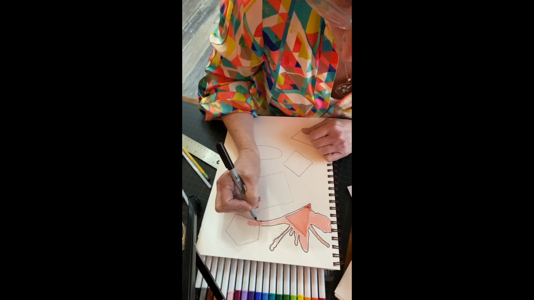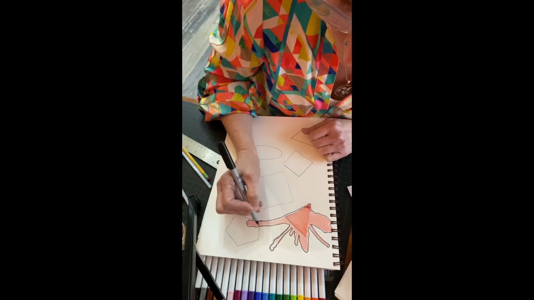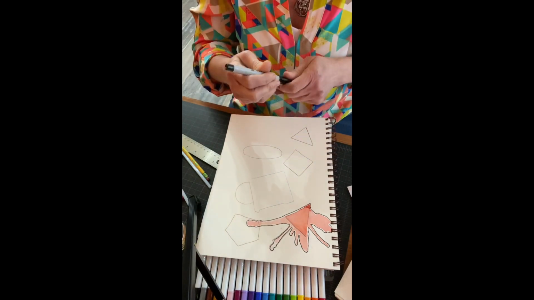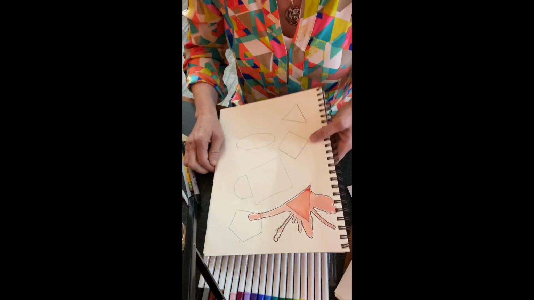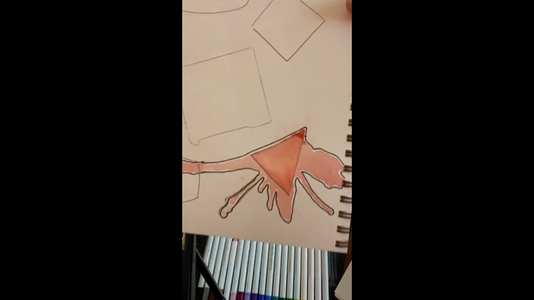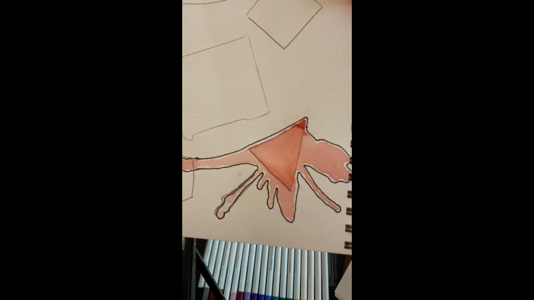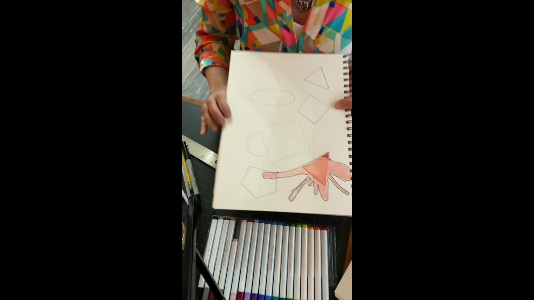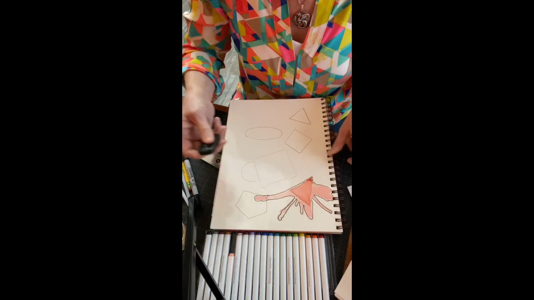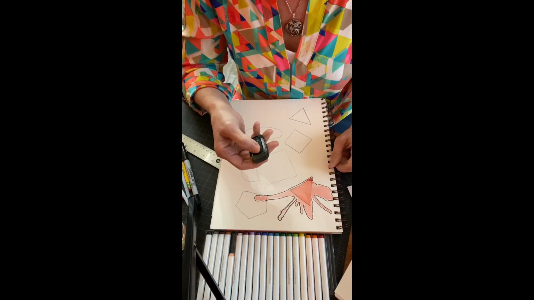There we go. Okay. So now we've got this really cool outline going around our shape. So keep watching and you'll see me do the entire painting.